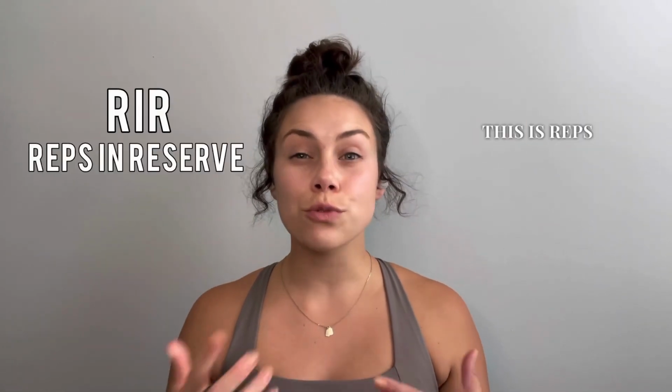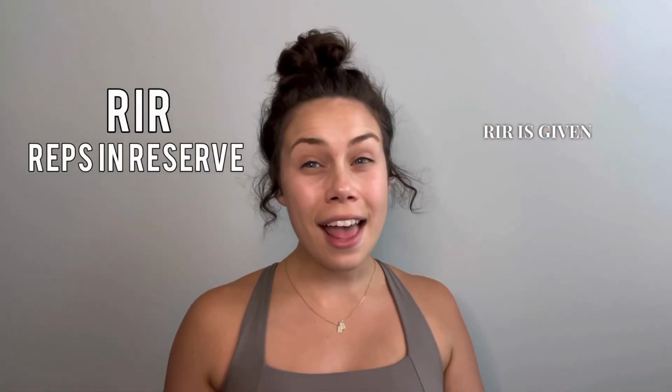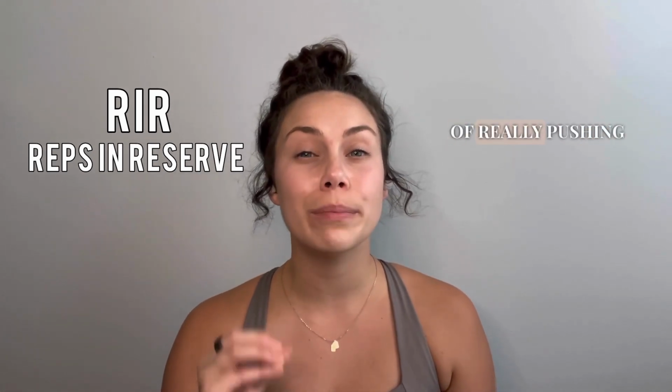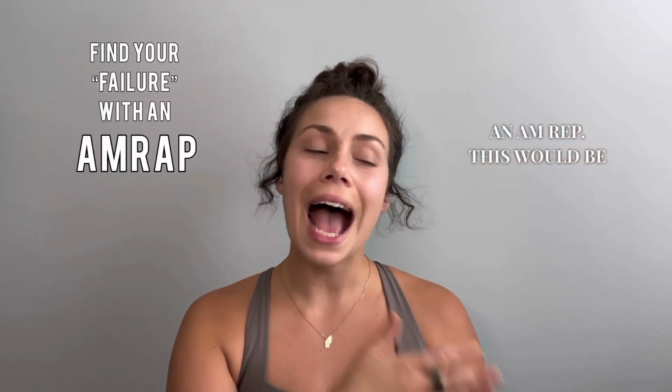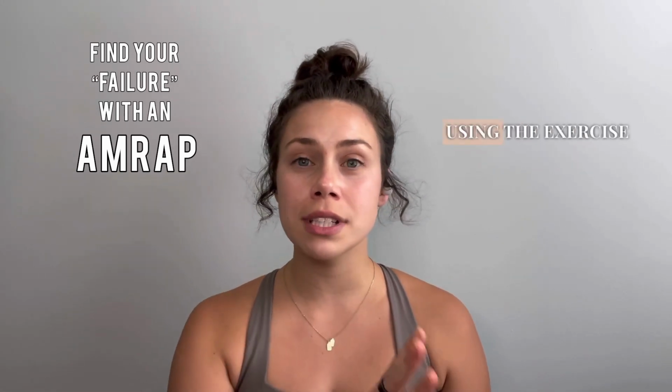Another term you might see every so often is RIR. This is reps in reserve. RIR is given every once in a while when we have a goal of really pushing the limits. So typically you would see 2 to 4 RIR, reps in reserve. Another way you can think of this is just reps in the tank before failure. Don't worry, I know that you probably have never hit your limit before and you don't know what your levels are. In the beginning of a cycle or just whenever you feel like you need to test your limits, you can complete an AMRAP. This would be as many reps as possible using the exercise that you have.